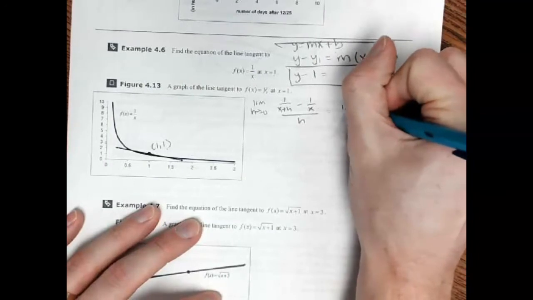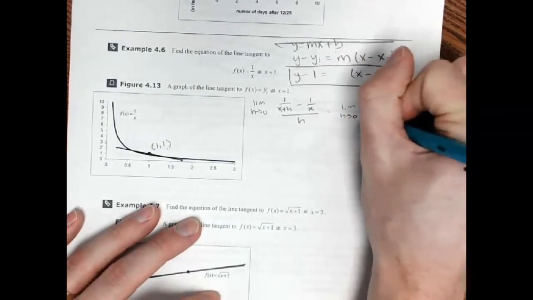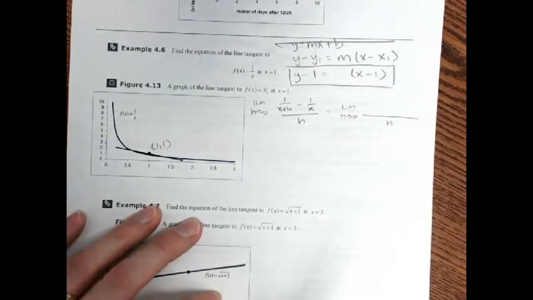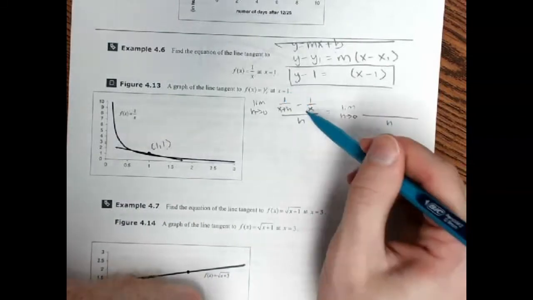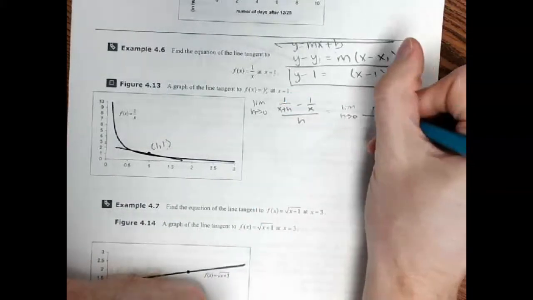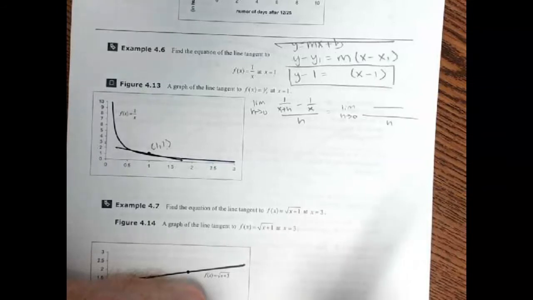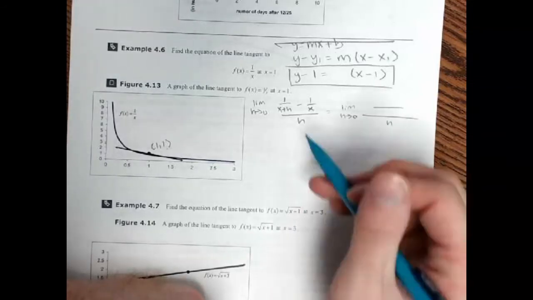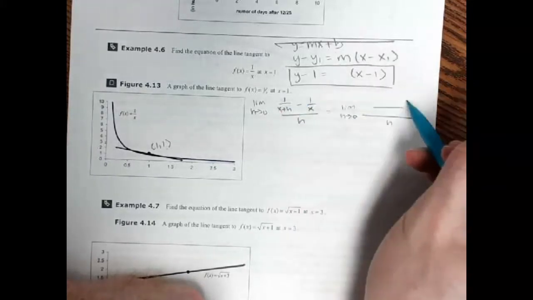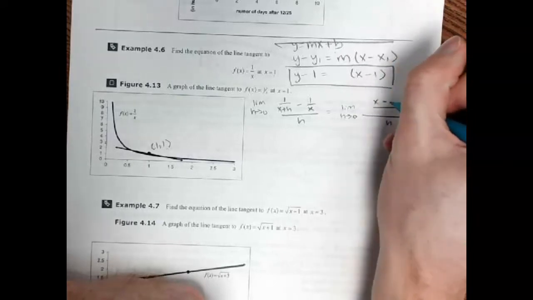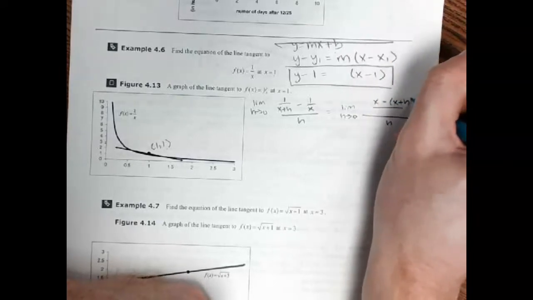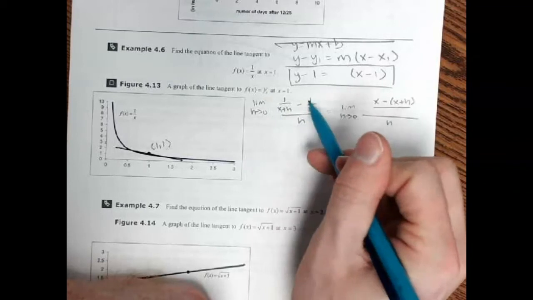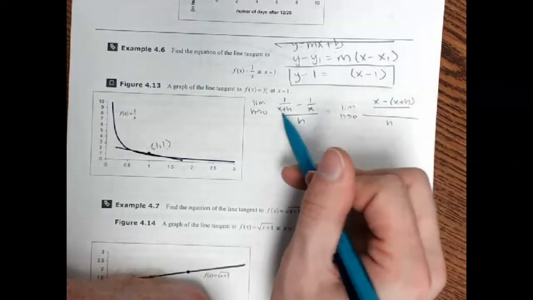Some algebra skills time. The denominator I'm going to leave as h. I'm going to do a little trick. I'm going to combine those fractions in the numerator. It's a little trick called fast adding. Basically, all you have to do is cross multiply to get the top. So I've got x minus (x plus h). Cross multiply to get the top, and then you multiply across to get the bottom.